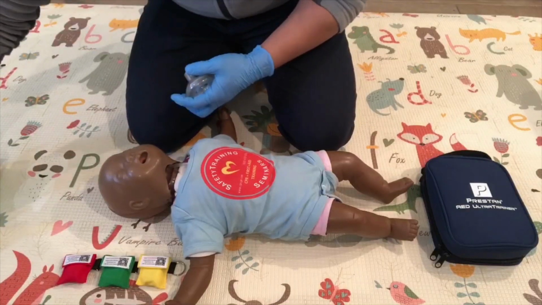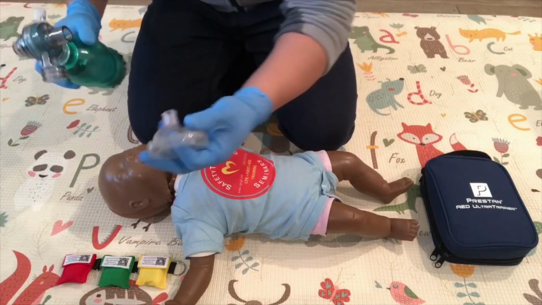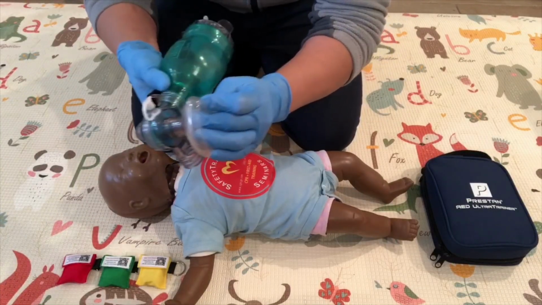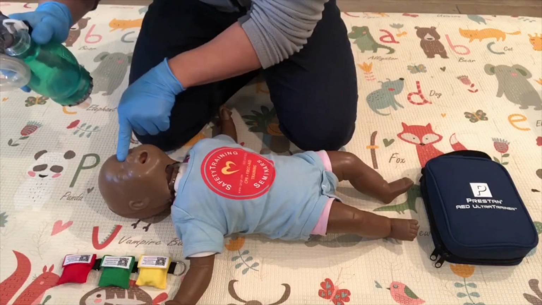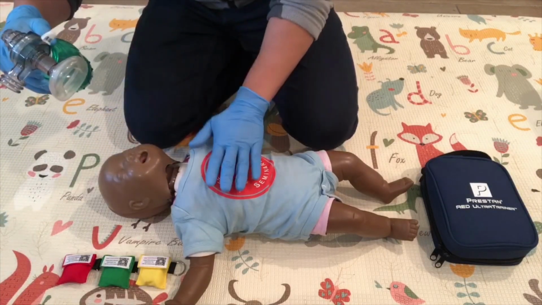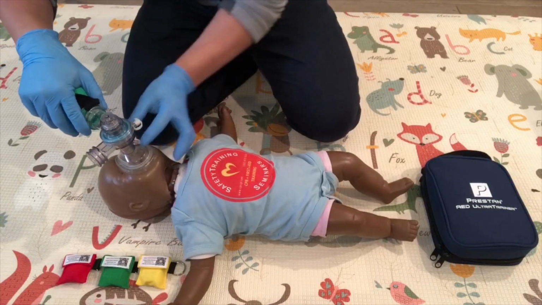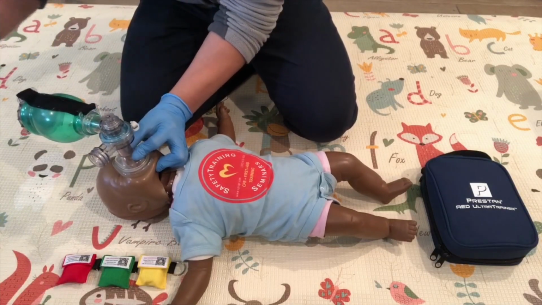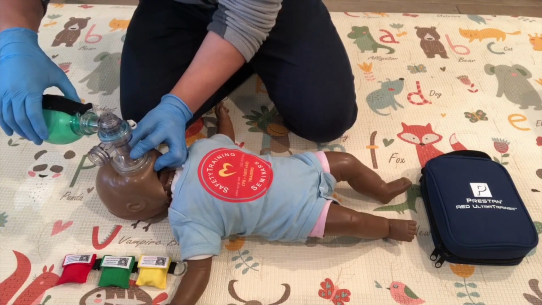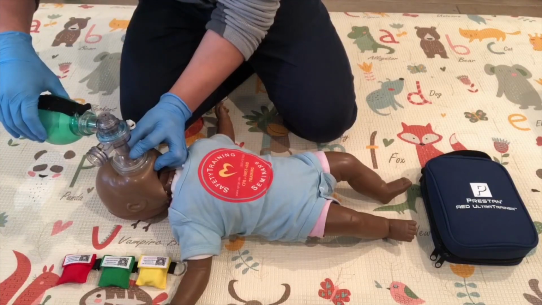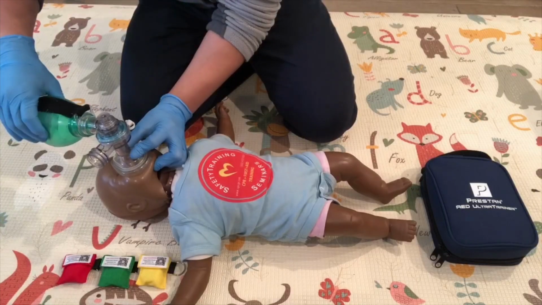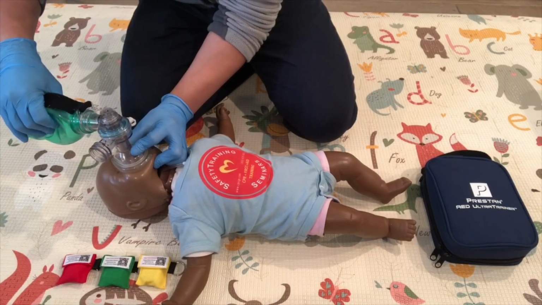In some first aid kits, you'll find a bag valve mask like this one. Attach the simple pocket mask to the portion where the air comes out. Line up the tip on the bridge of the nose of the infant and the bottom between the lower lip and chin. So after 30 chest compressions, line up the mask, tilt the head into the neutral or sniffing position, and you get to attempt 2 breaths, looking for chest rise and fall. 30 compressions, 2 breaths, 30 compressions, 2 breaths.